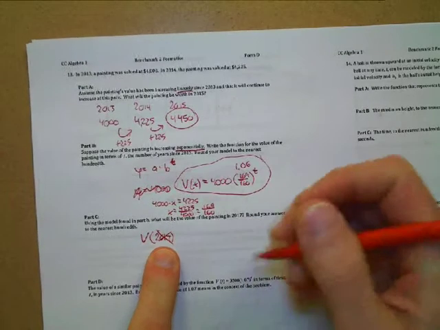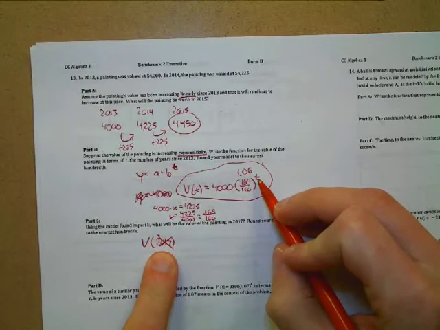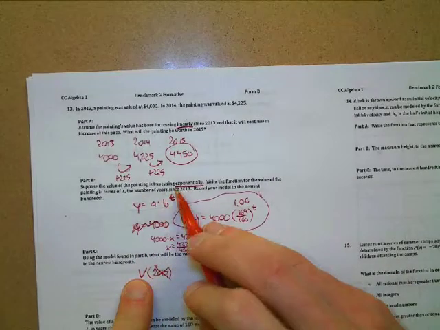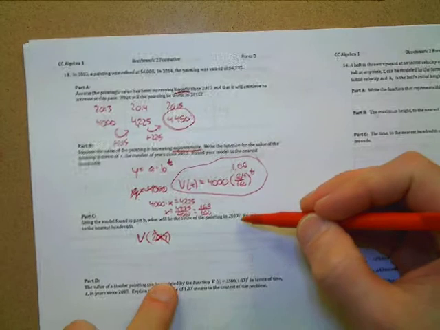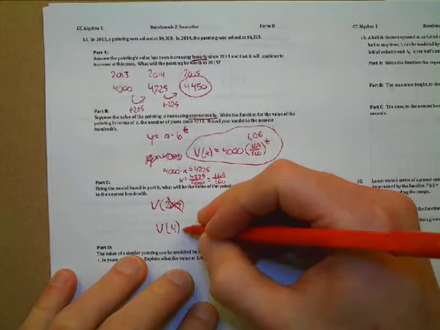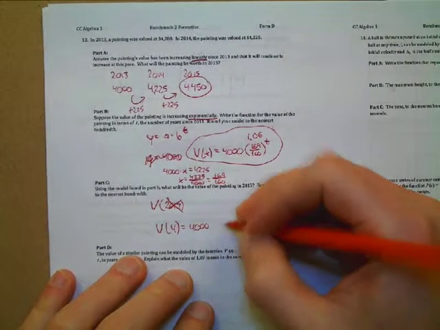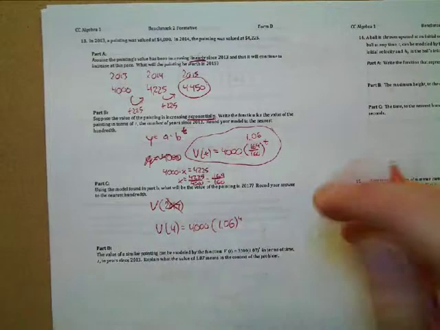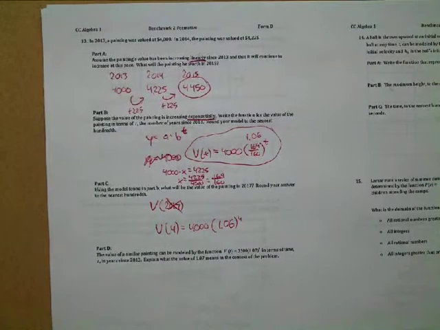Wrong, not 2017, because the time is not the year. T is the number of years since 2013. So how far is 2017 from 2013? It's 4 years, so it's going to be V of 4, which is equal to 4,000 times 1.06 to the 4th. I'm going to use the rounded one because that's what the direction said was to round. So 4,000, 1.06 to the 4th.